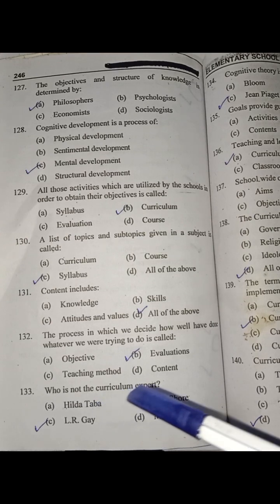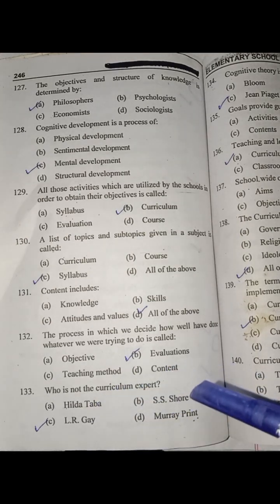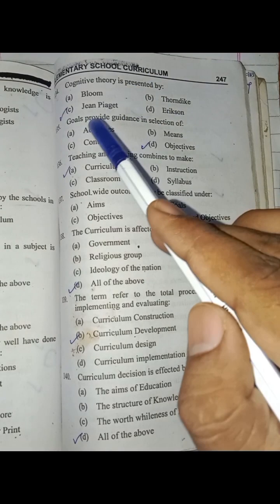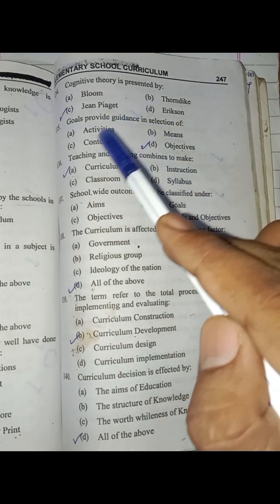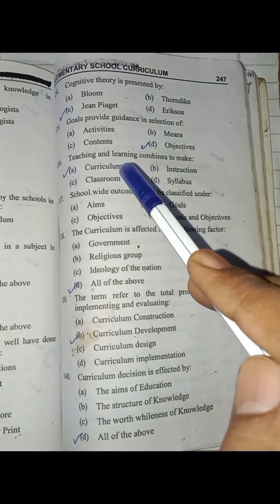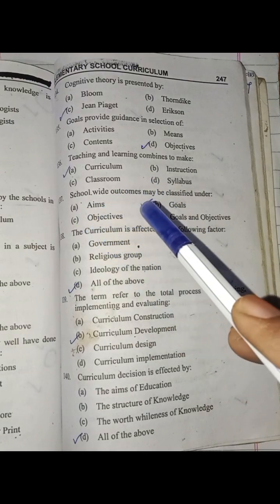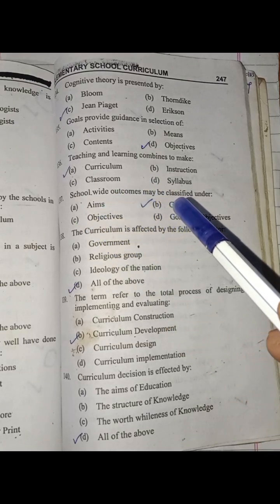Who is not the curriculum expert? L.R. Gray is not. Hilda Taba, S.S. Shores and Murray Printy are curriculum experts. Cognitive theory is presented by Jean Piaget. Goals provide guidance in the selection of objectives. Technical teaching and learning combine to make a curriculum. School-wide outcomes may be classified under goals.